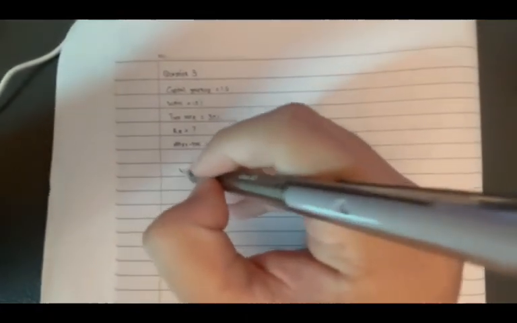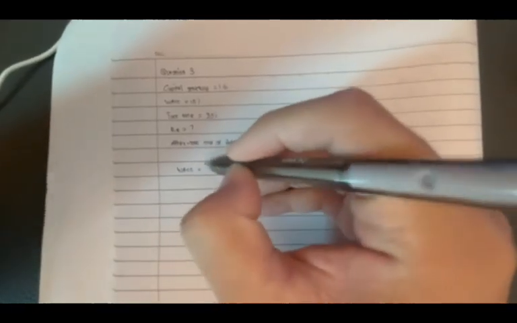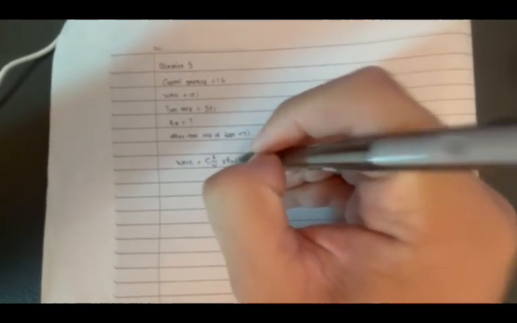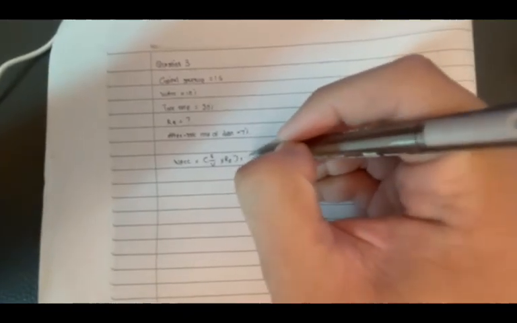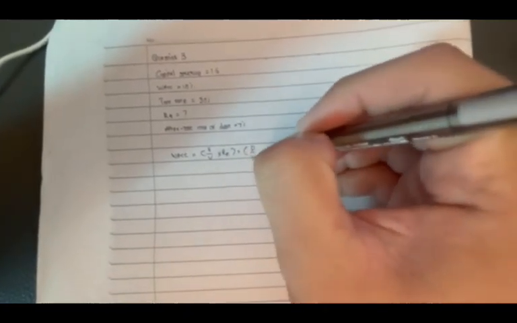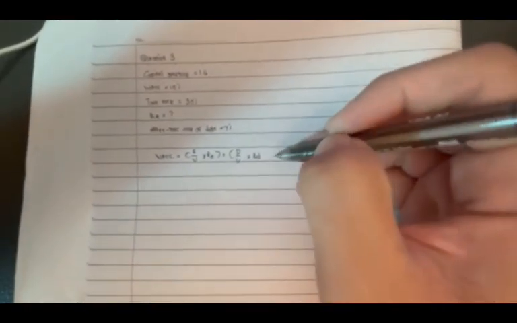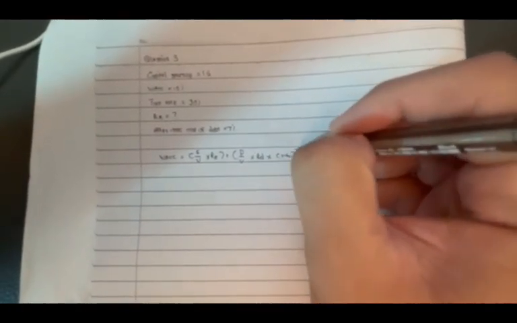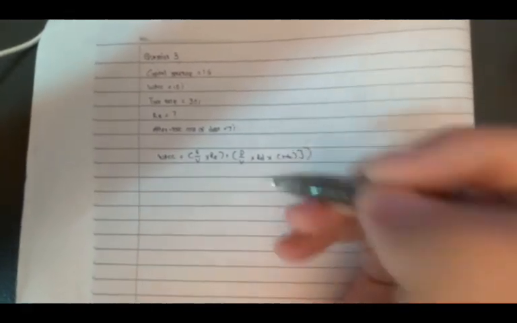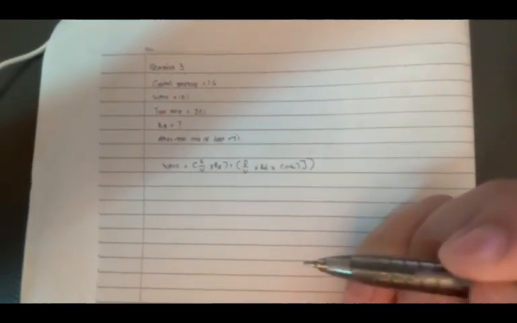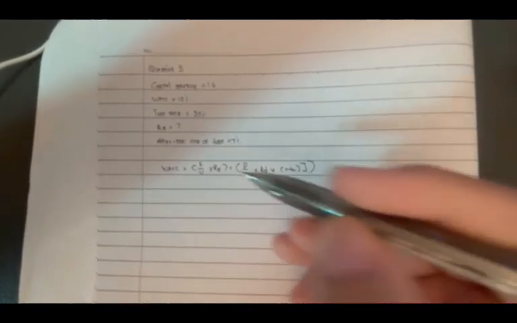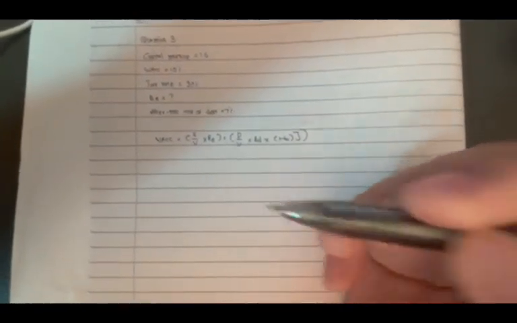Okay, so we'll be using the WACC formula: E over V times RE, plus D over V times RD, then times 1 minus the tax rate. Let's find our answer using the formula given.